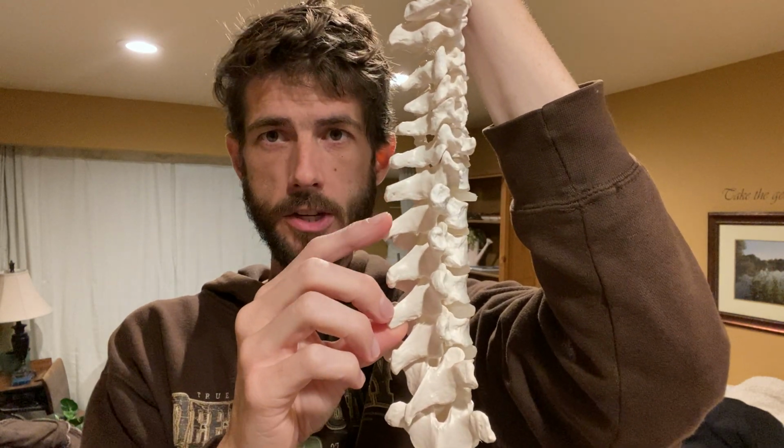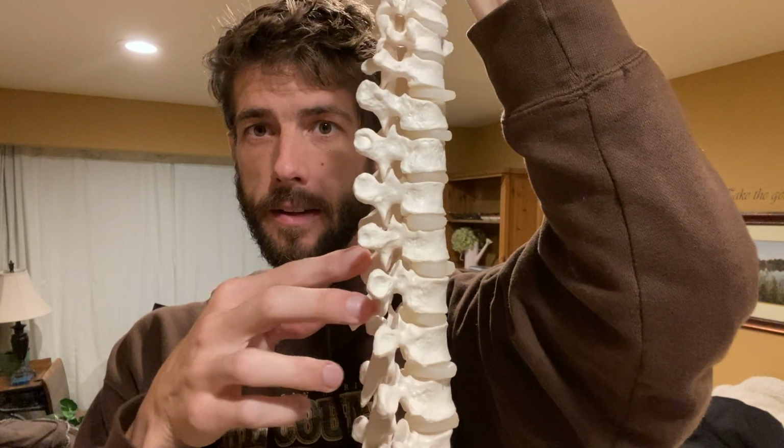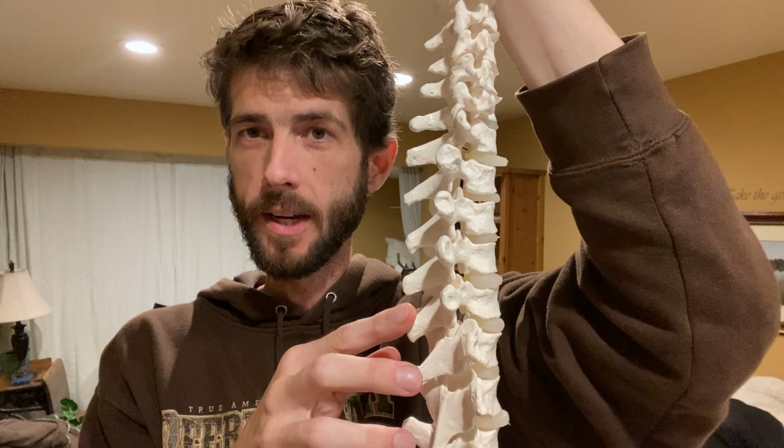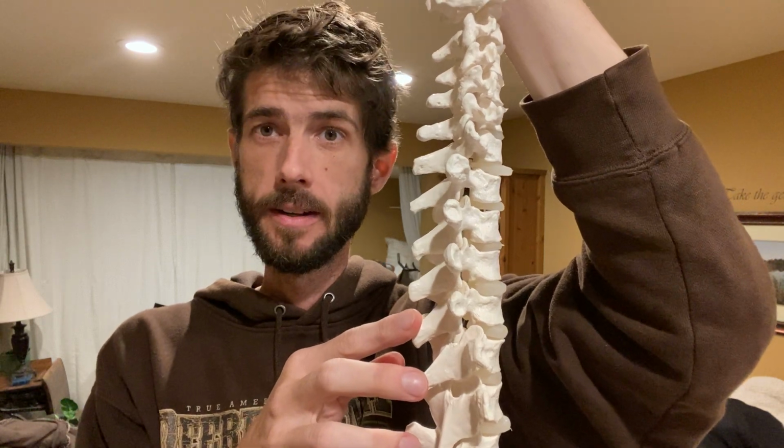Here's C7 that doesn't move, right? Or that's the end of the cervical. So these first 3, T1 to T3, are said to have the spinous process at the same height as its transverse. Same height. The next 3, 4, 5, and 6, again, not a great model, but these 3 are said to have the spinous process halfway between its own and the one below it, transverse process.